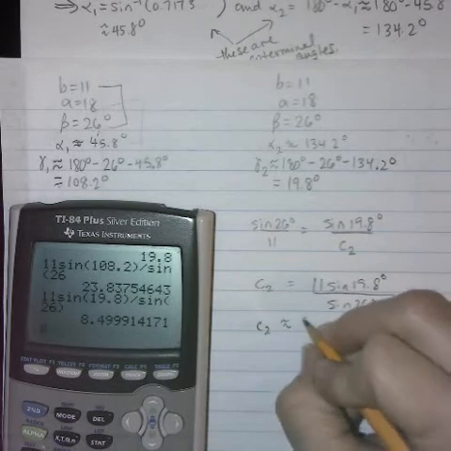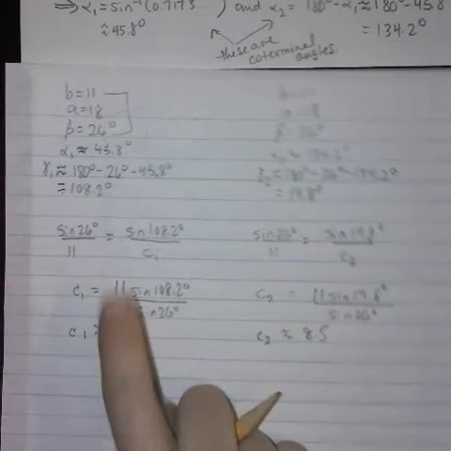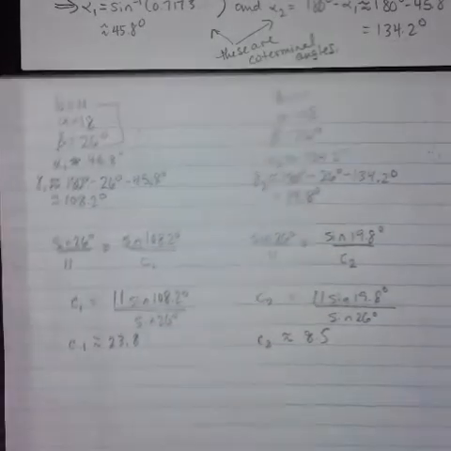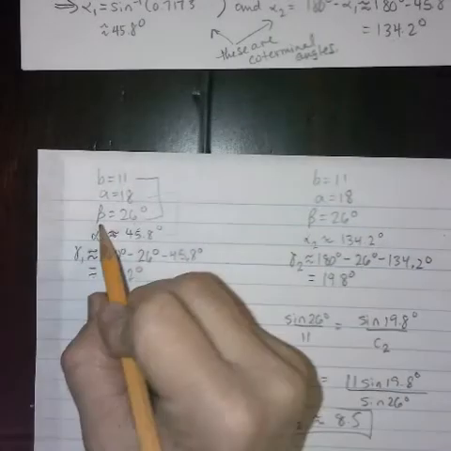And then 8.5. So you can see, like we said, this one is a lot larger because gamma 1 is a lot larger than gamma 2. So we'll circle those. Make sure we circle all of our answers.